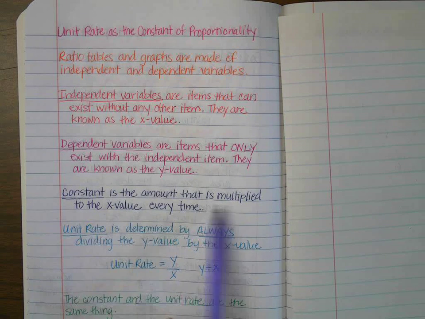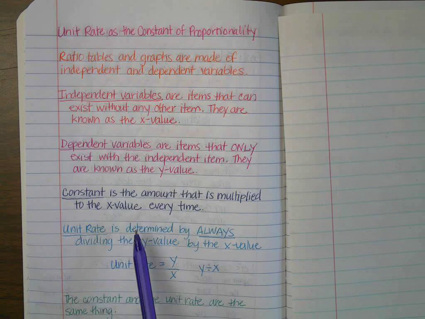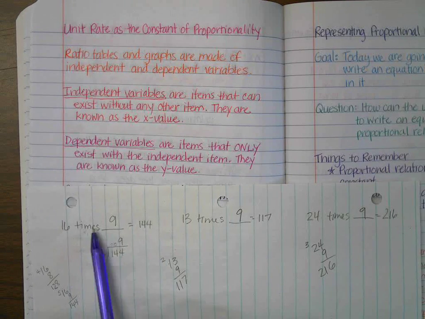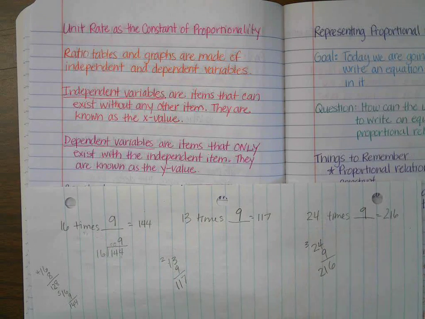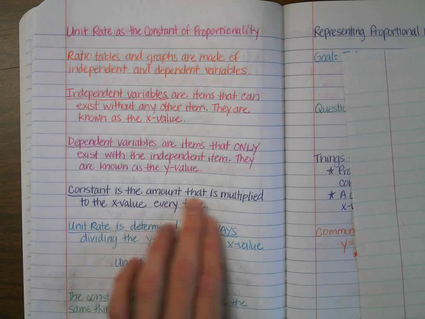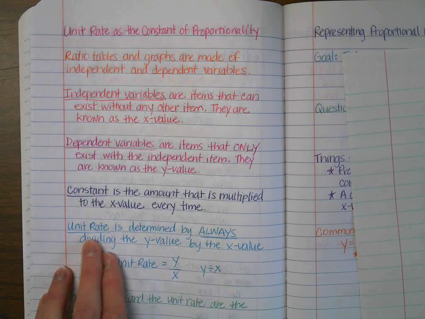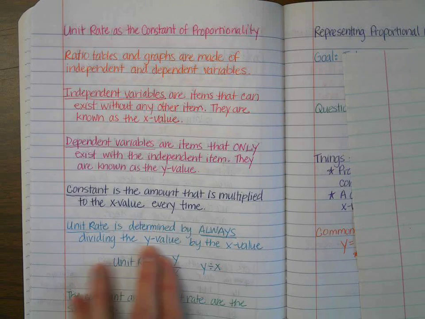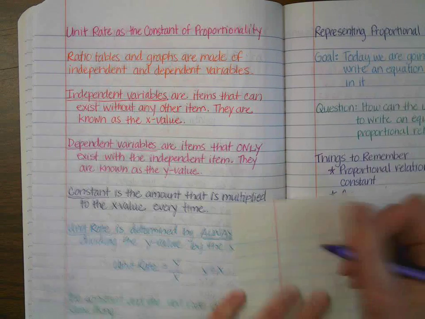The constant, as a quick review, is the amount that is multiplied to the X value every single time. What did we multiply every single time? Look, 16 times 9, 13 times 9, 24 times 9. So it is the amount that is multiplied to the X value every time. Unit rate is determined by always dividing the Y value by the X value.